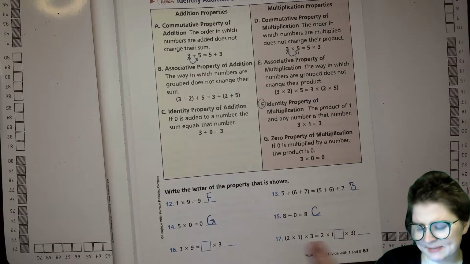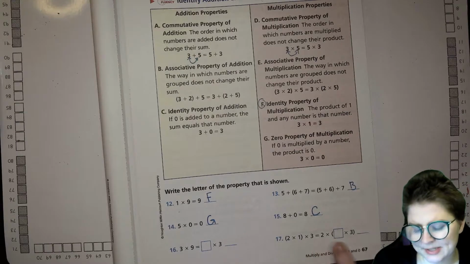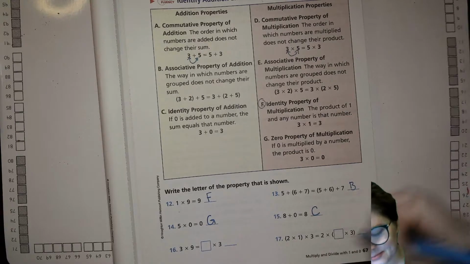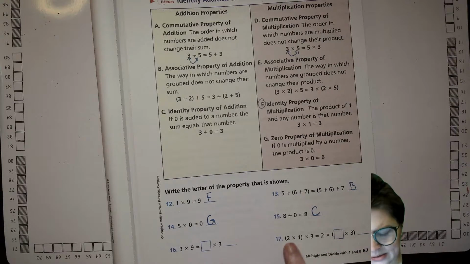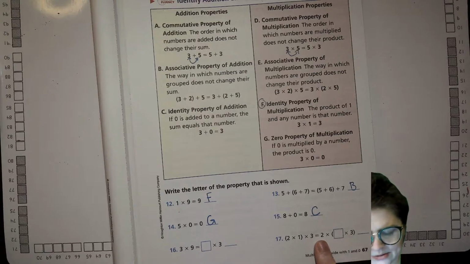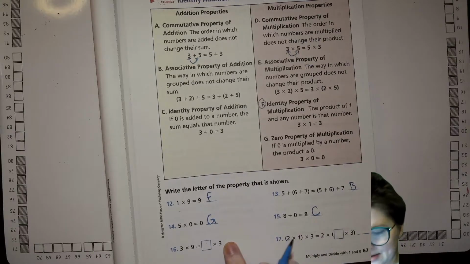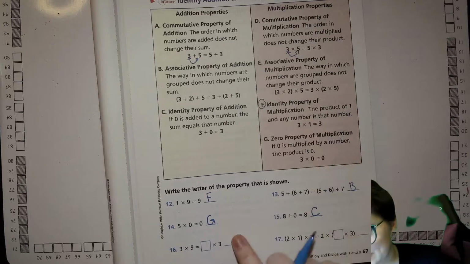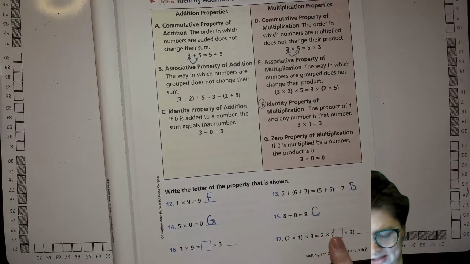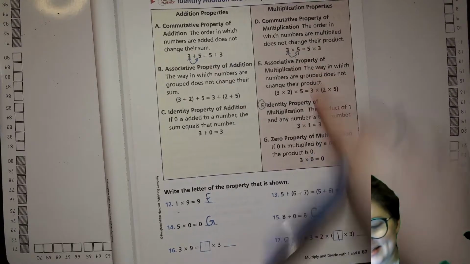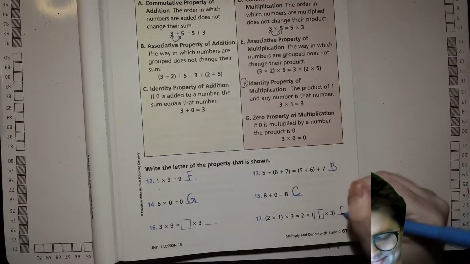This one, let's skip to 17 for a second. I want to think about this one for a second. 2 times 1 times 3 equals 2 times what times 3? Oh, wait. 2 times 1 times 3. Oh. Now that they added the boxes, I was thinking we were supposed to put another number here for a second, and I got confused, but no, we're still just supposed to put the letter. So, 2 times 1 times 3 equals 2 times 1 times 3, and that is the associative property of multiplication. Sorry, I got a little confused for a second. Is E.